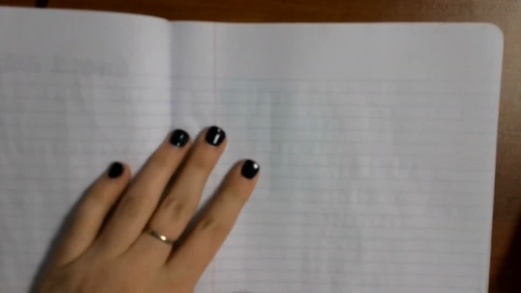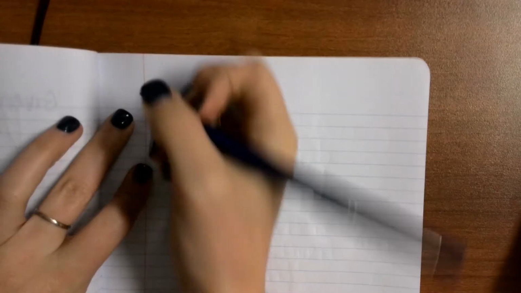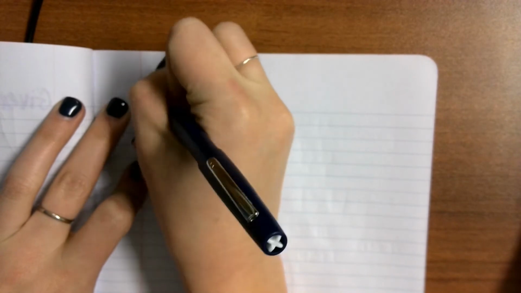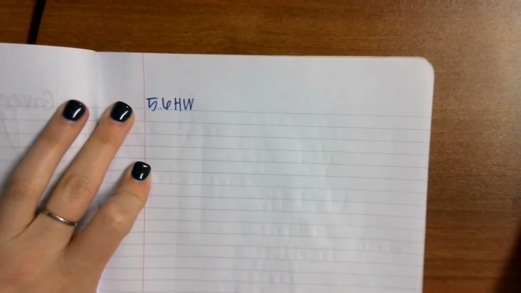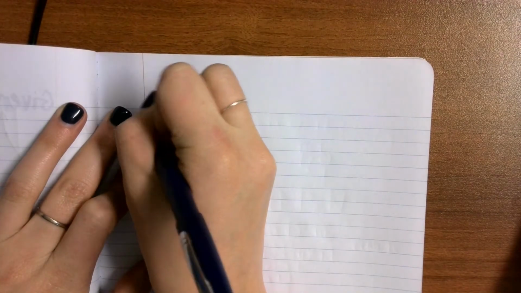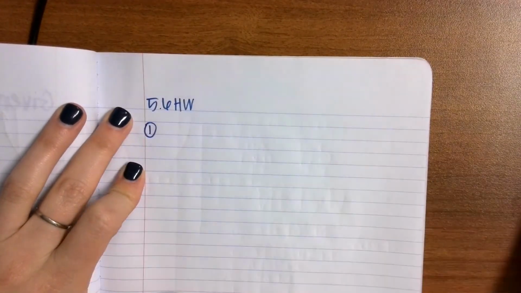All right, ladies and gentlemen, here is your homework for tonight. Find a fresh page in your journal, and this is going to be 5.6 homework. That's what you're going to label the title to be. I'm going to do one problem, and you're going to do one problem.